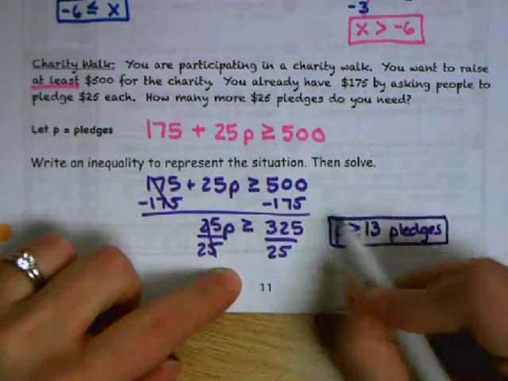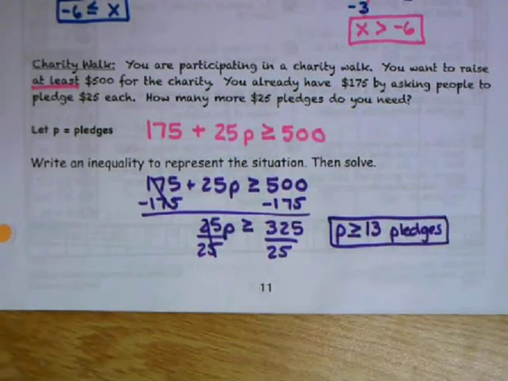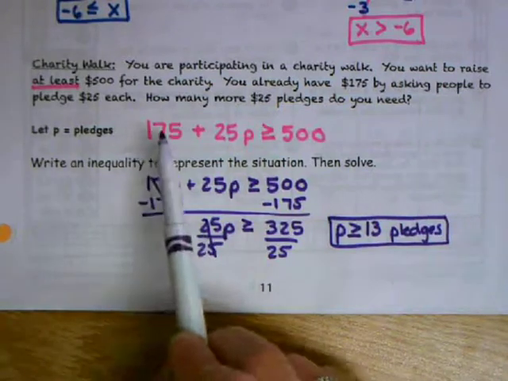All right, so now you're going to practice some 2-step or multi-step inequalities on your own, and you might write some too.